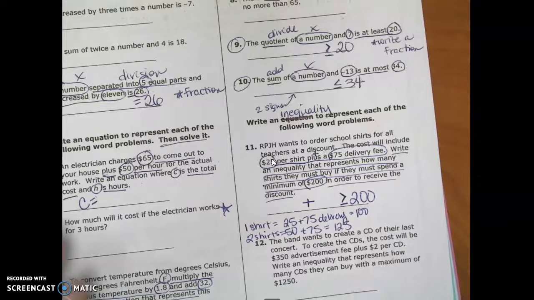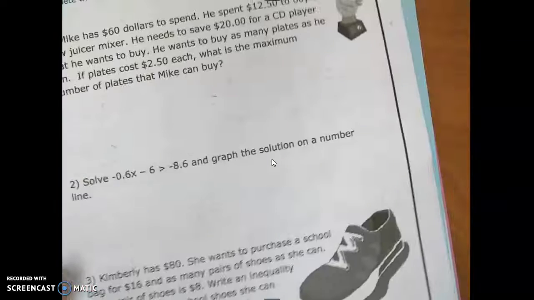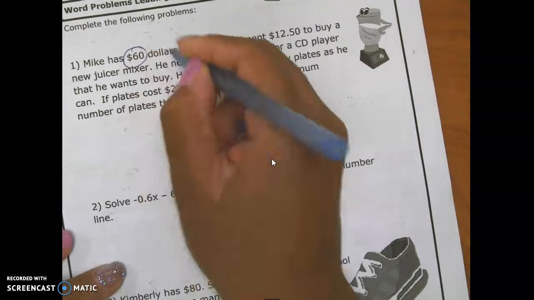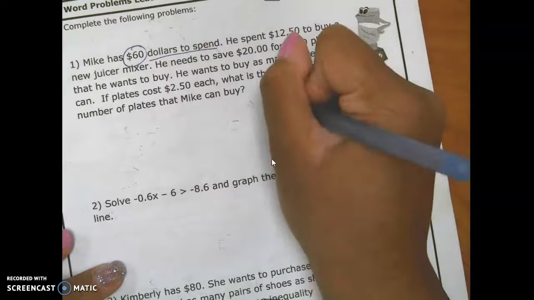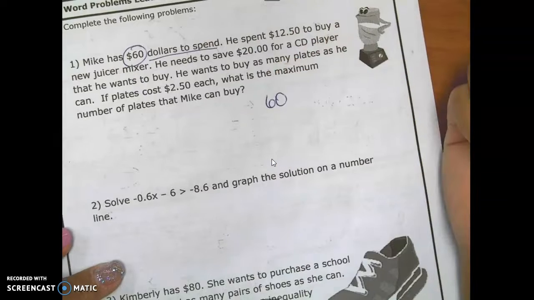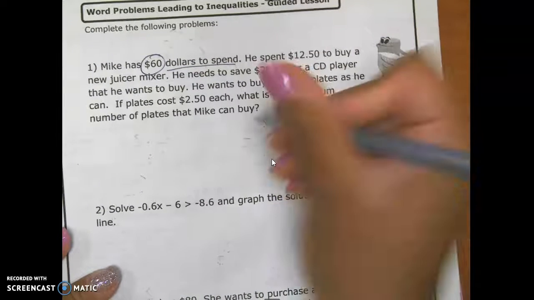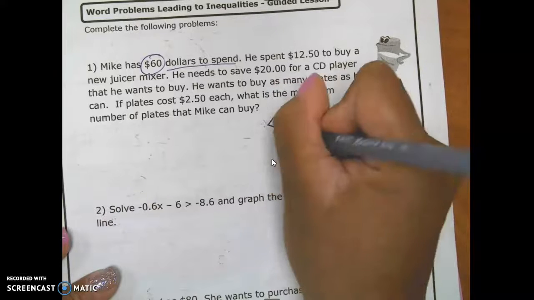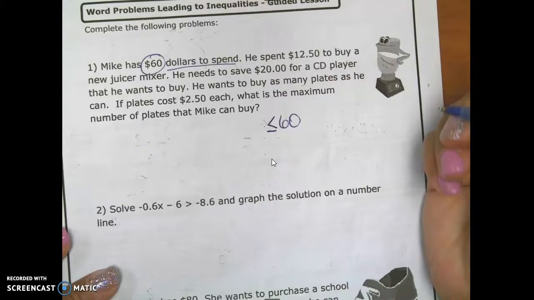All right. On the back side, we talked about this in class. Mike has $60 to spend. He can't spend $65. He can't spend $75. So the alligator has to eat him. It cannot eat anything greater. It can be equal to him though.